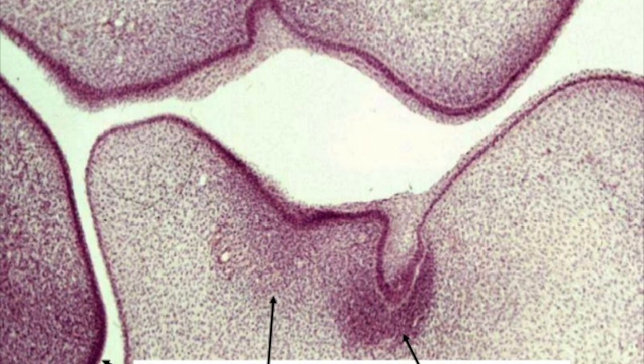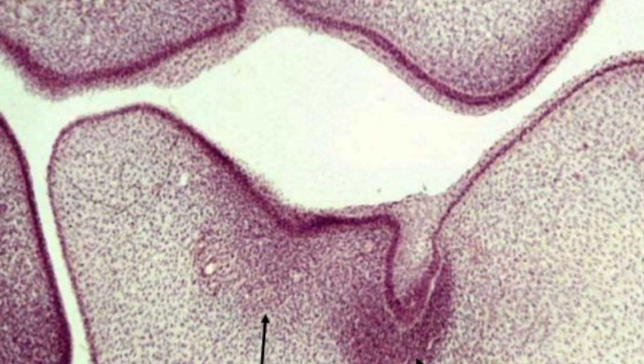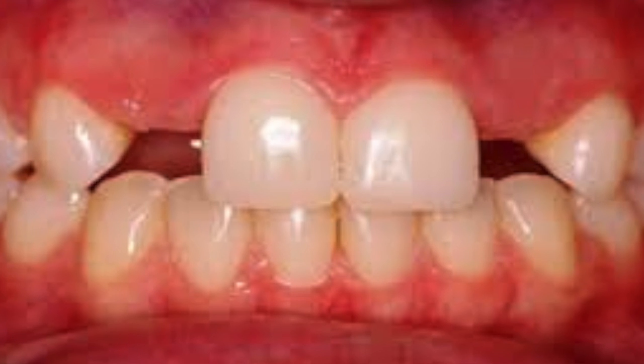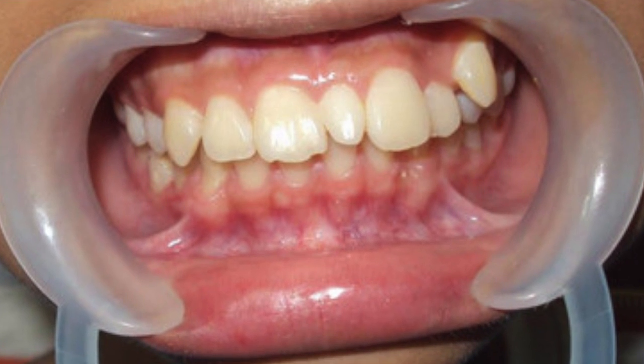Just as the 7th week is coming to a close, the oral epithelium begins to grow deep into the ectomesenchyme to produce a new layer, the dental lamina. The dental lamina begins to form at the midline for both arches and then gradually grows posteriorly. During the initiation stage, disturbances can occur, such as anodontia, which is the absence of primary or permanent teeth, as well as a supernumerary tooth or teeth, which is when extra teeth develop in the arches.